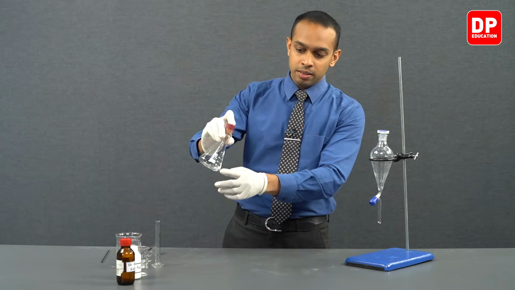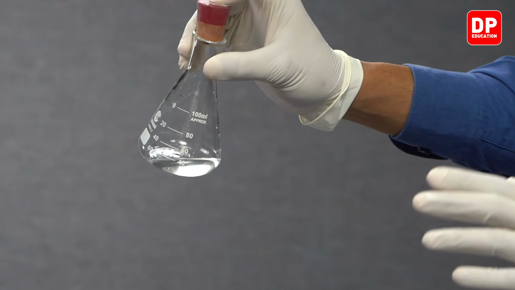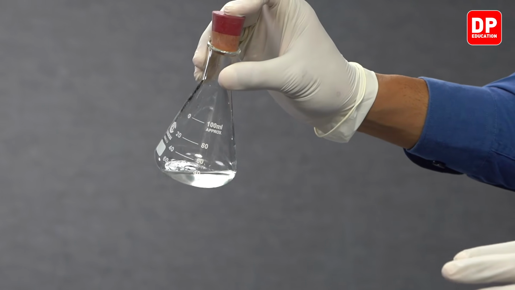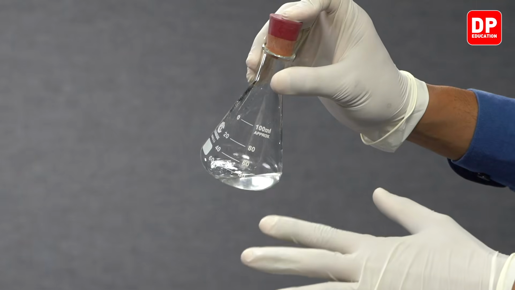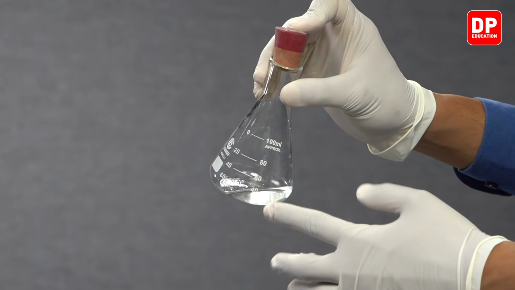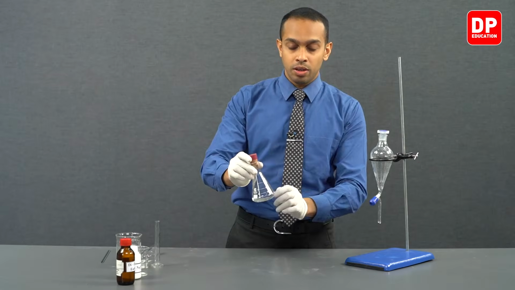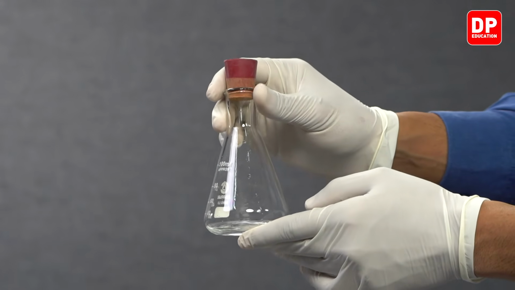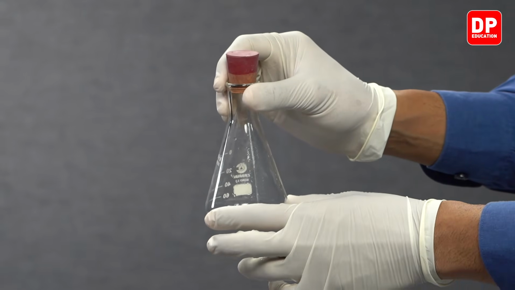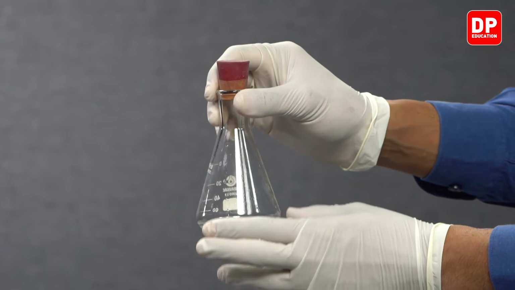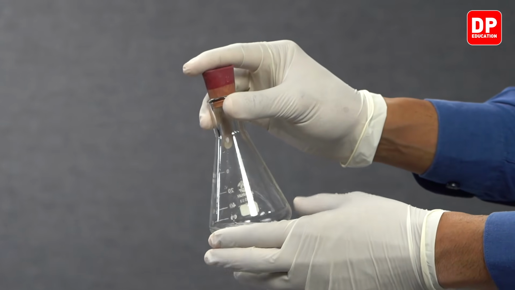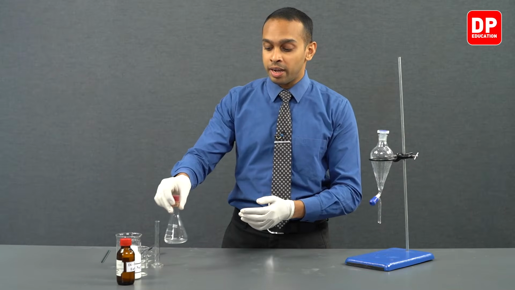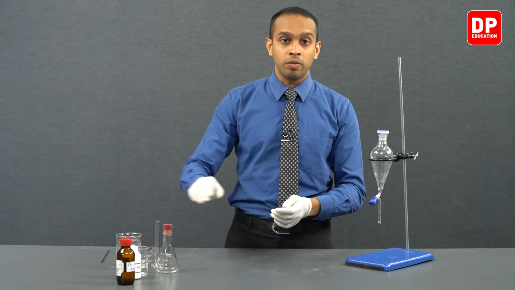Now you can see we have two 10 milliliter portions of our diethyl ether layer collected here in this Erlenmeyer flask. We will place a rubber stopper on this Erlenmeyer flask so that the diethyl ether that we have taken into this flask won't evaporate as we carry out another solvent extraction.